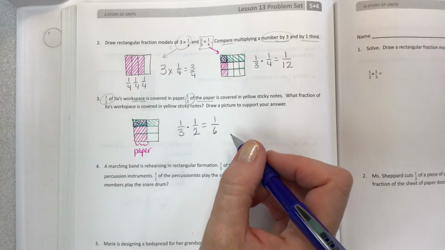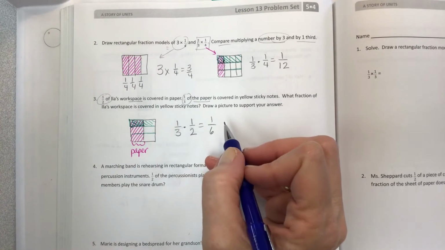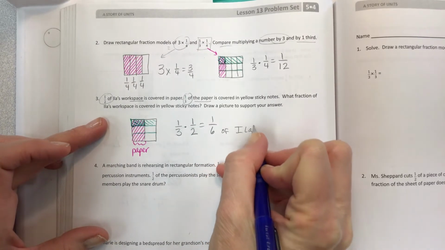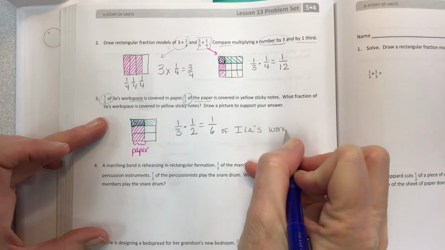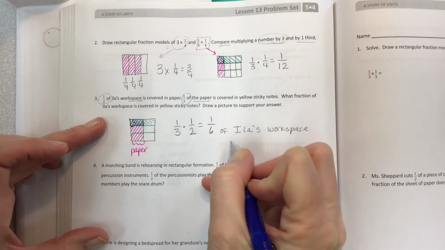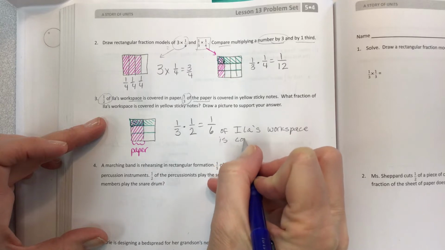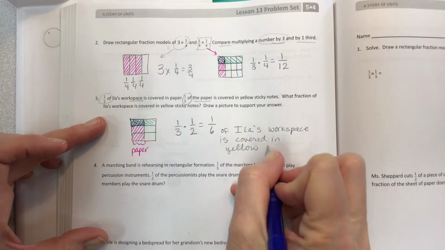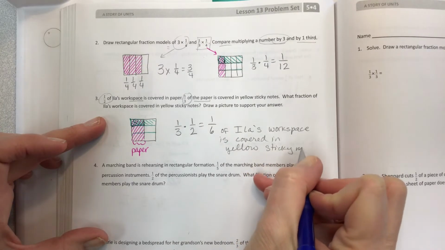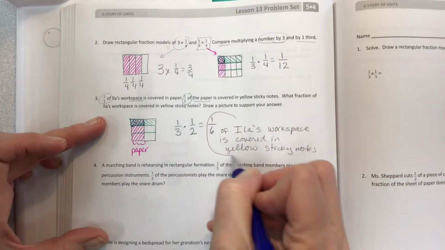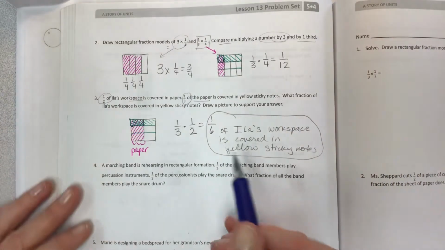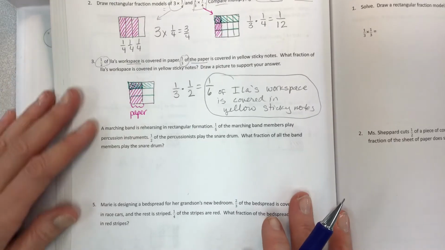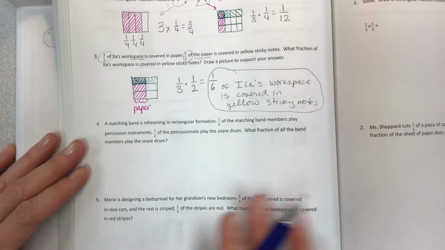So let's label our answer. 1/6 of Isla's workspace is covered in yellow sticky notes. And yeah, I always take the time to label everything, and you should too. I know kids are like, let's hurry up and get this done, but you really should label.